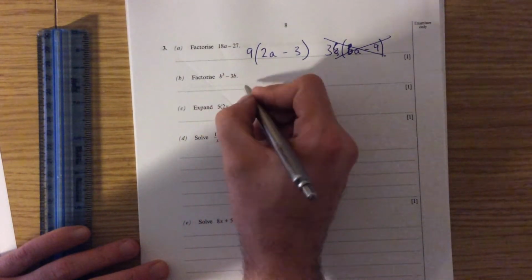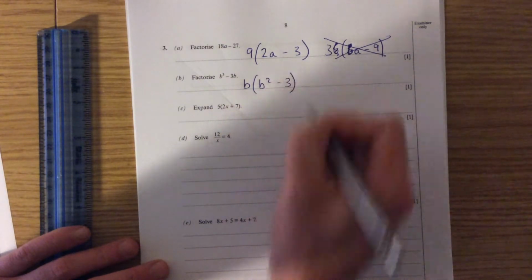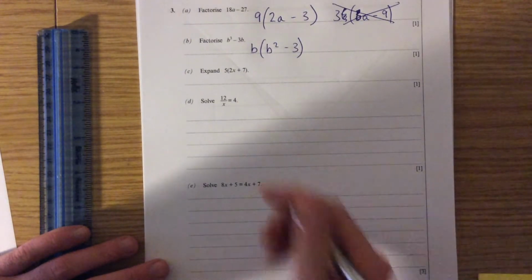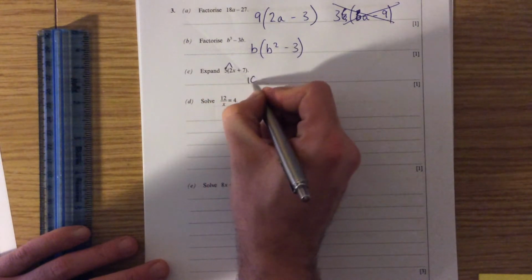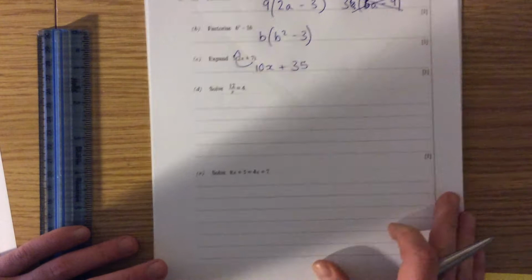B cubed minus 3b. B is the only common factor, and we'll need b squared minus 3 in the bracket. Expanding brackets, so going the opposite way. 5 times 2x is 10x, and 5 times 7 is 35.